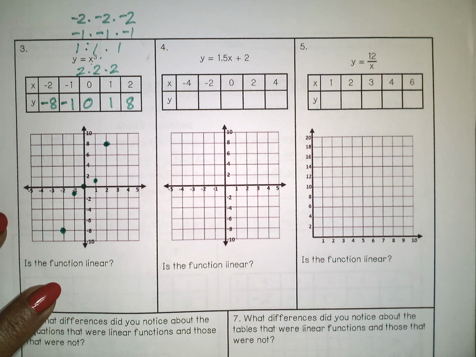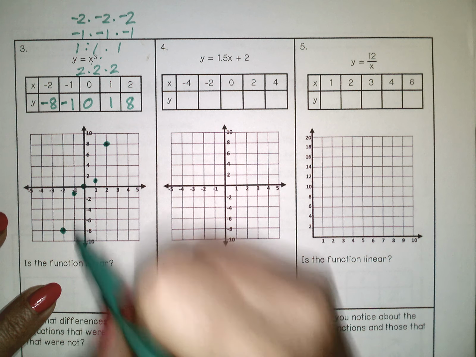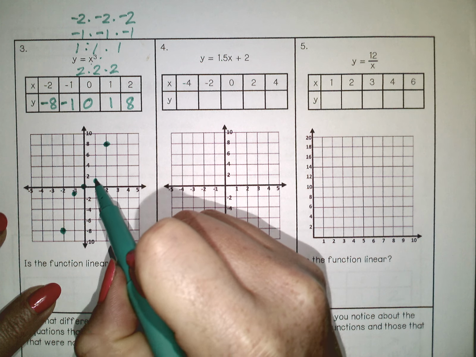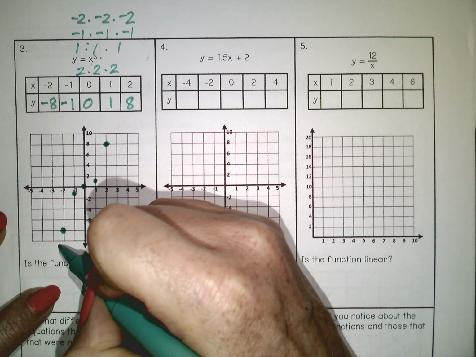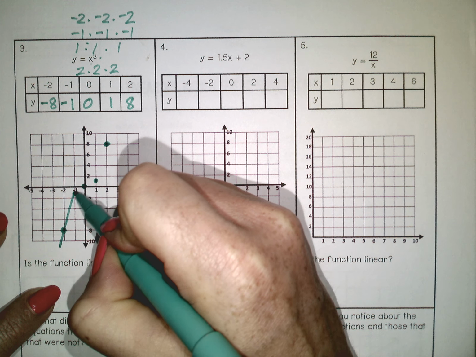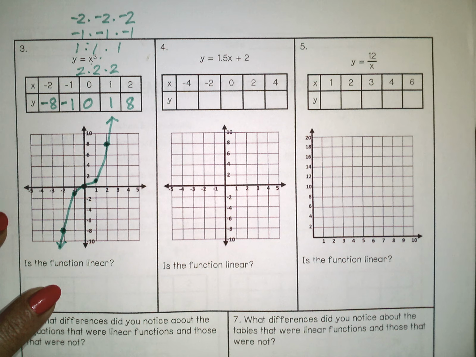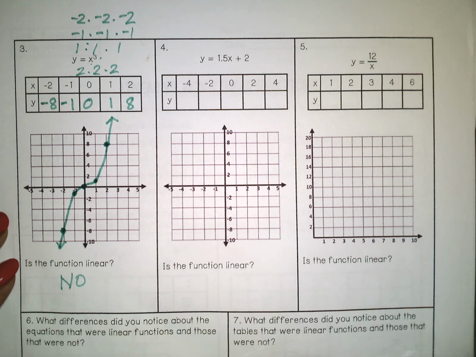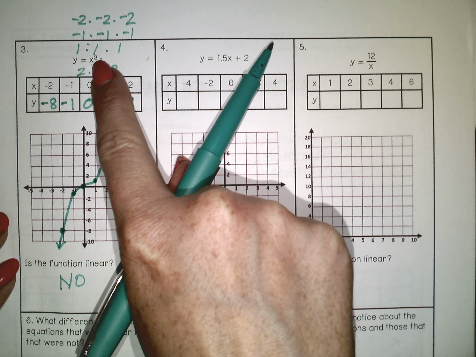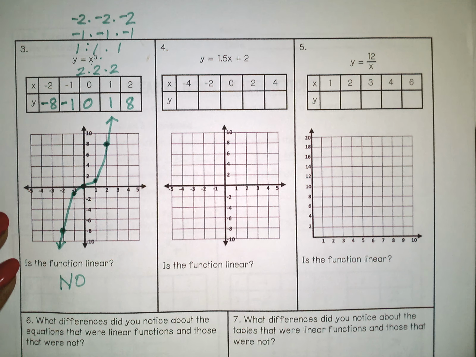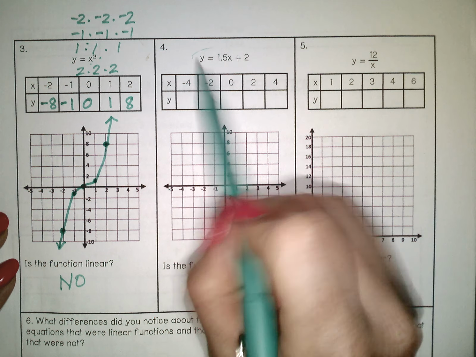All right, last one here. So we plug in 1. 12 divided by 1 is 12. 12 divided by 2 is 6. 12 divided by 3 is 4. 12 divided by 4 is 3. 12 divided by 6 is 2. So let's graph this. Nonlinear. Hopefully you're saying nonlinear.